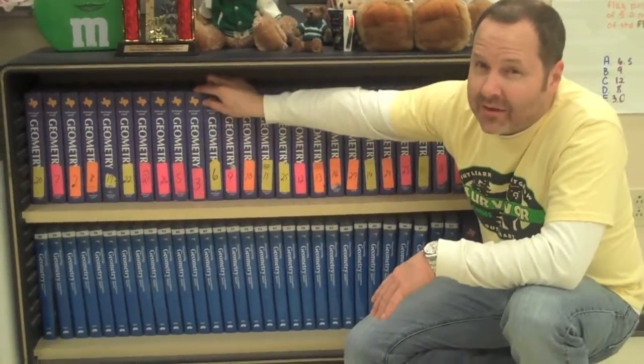We have a textbook room full of textbooks. The number of books we have, it's valued at about $600,000. Every year I have to maintain a spreadsheet that keeps track of all these. So that's a very important math and a lot of counting.